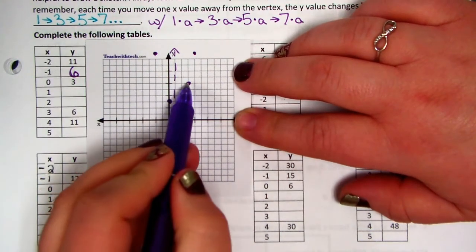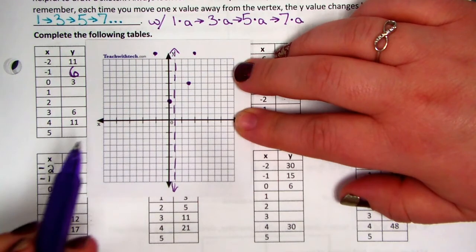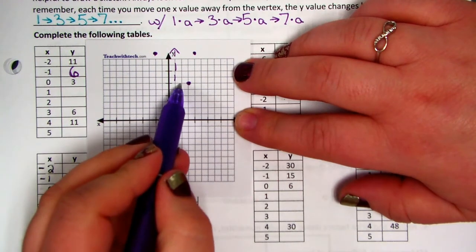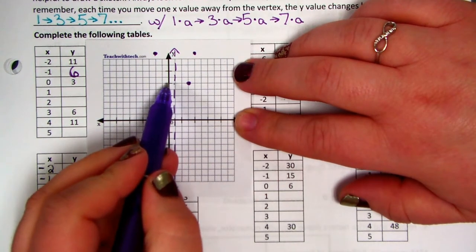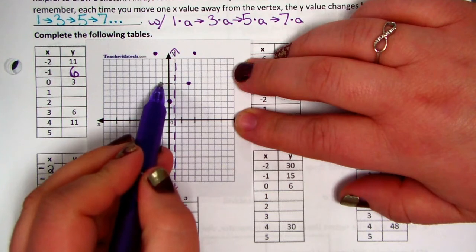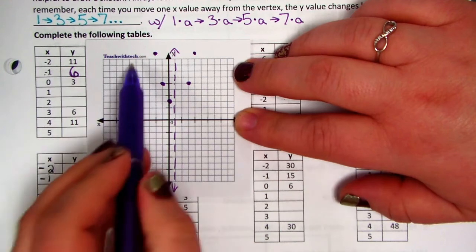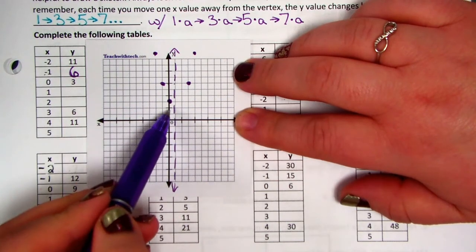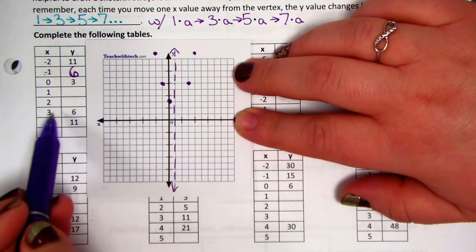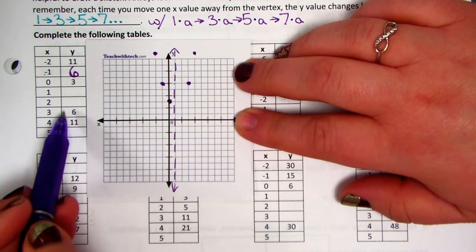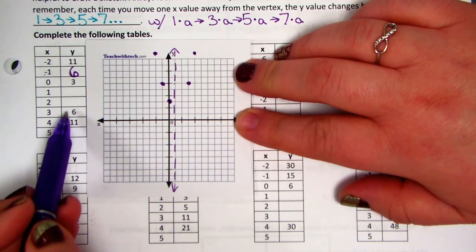So if one of the points was at 3, 6, then the other point would need to be at -1, 6. So if you needed the graph to see it, you can graph it. If you can do it from the table, you can do it from the table. Either one is going to get you the right answer.